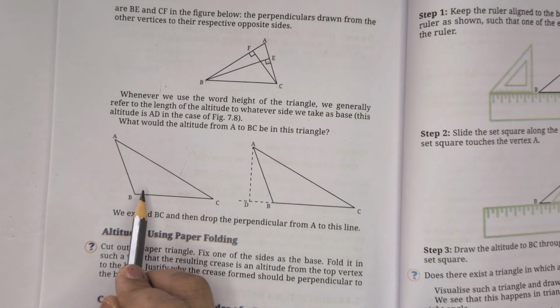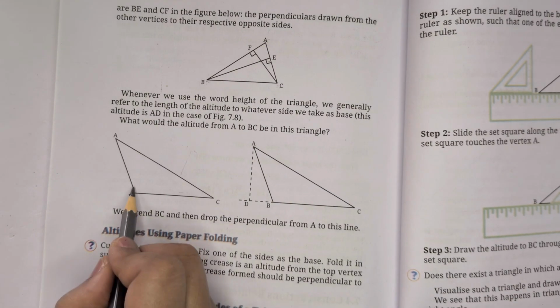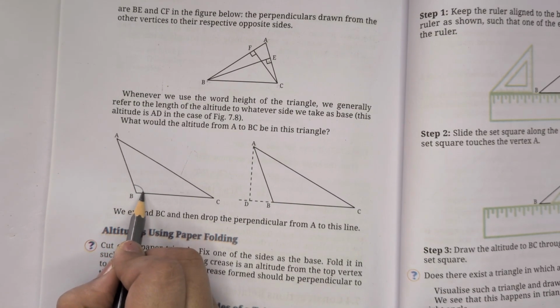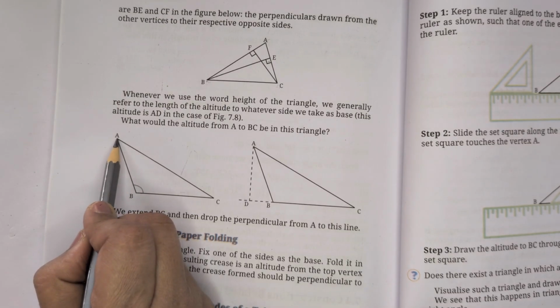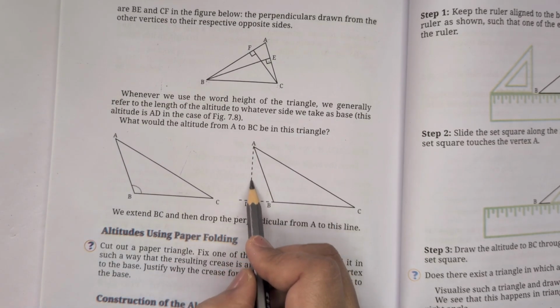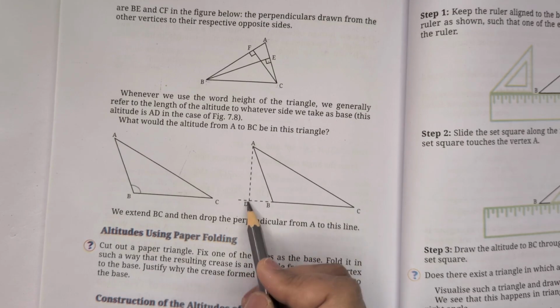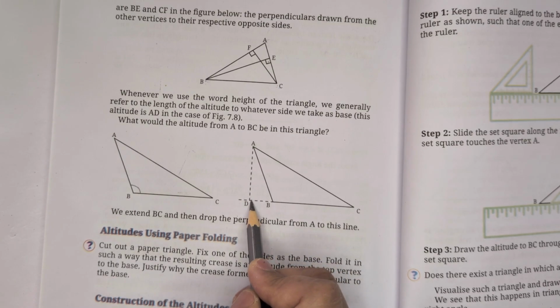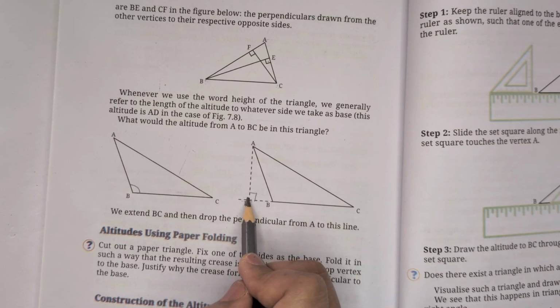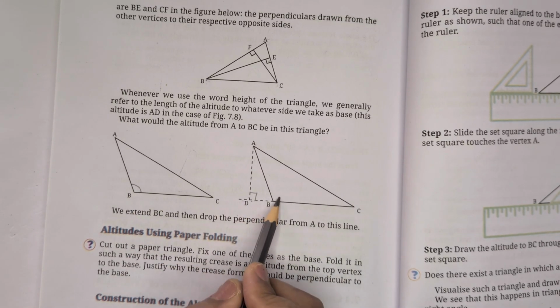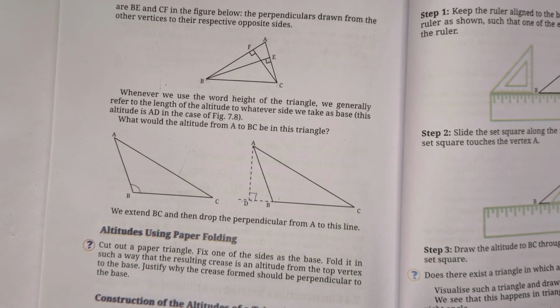In the case of an obtuse angle triangle, meaning more than 90 degree, from this vertex A the altitude, the perpendicular line, is coming outside the triangle, not inside. So we have to extend this line and we can see this is the altitude in the case of obtuse angle triangle.